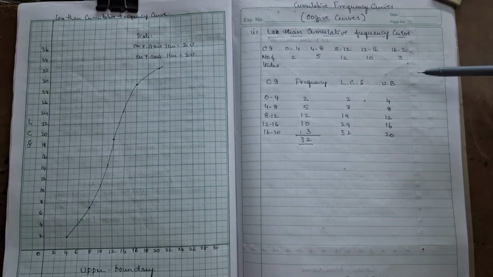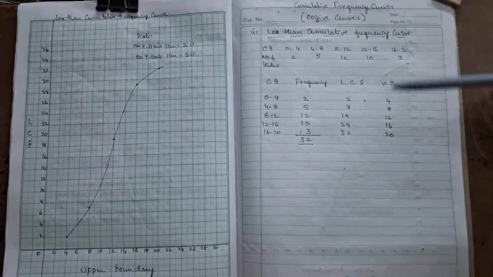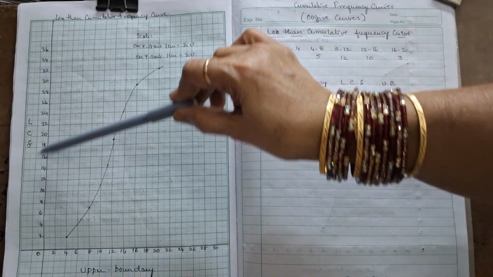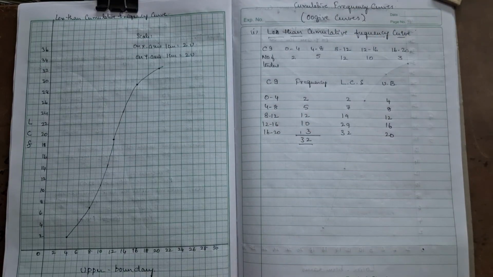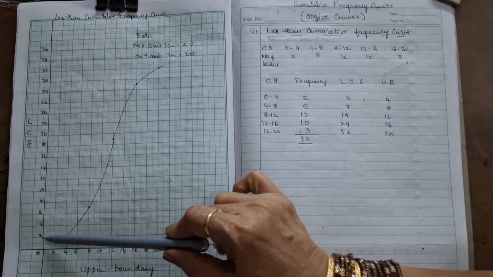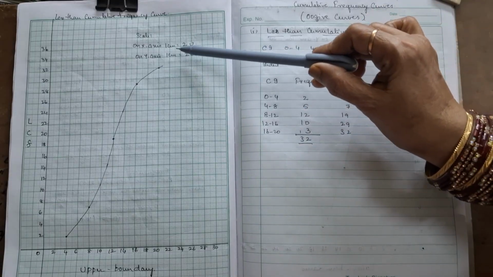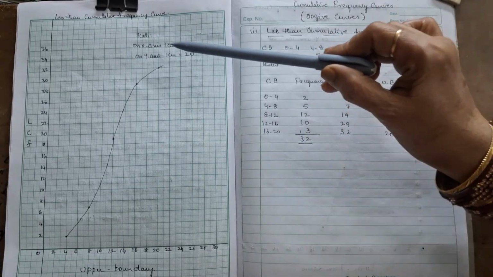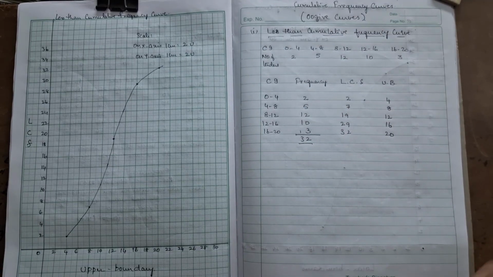After writing this, take upper boundary on the x-axis and less than cumulative frequency on the y-axis. Taking them in that way, you have to prepare a graph. So see children, 4 and 2. This is 4 and this is 2. My scale is 2 cm. 1 centimeter is 2 units, on both the x and y axes.